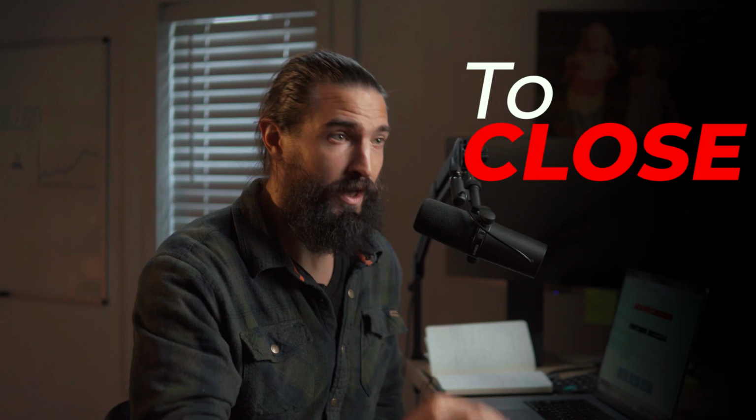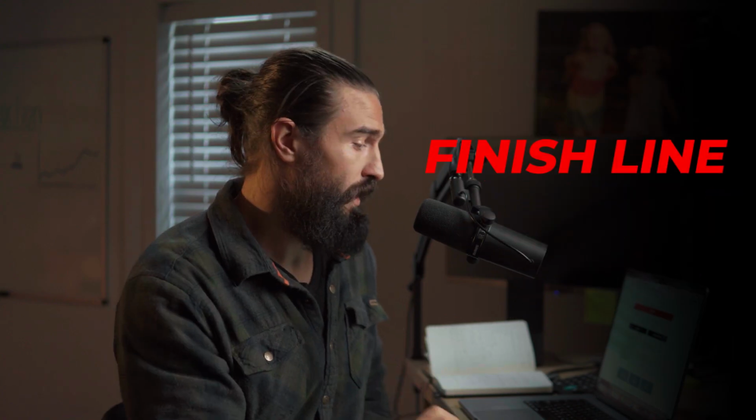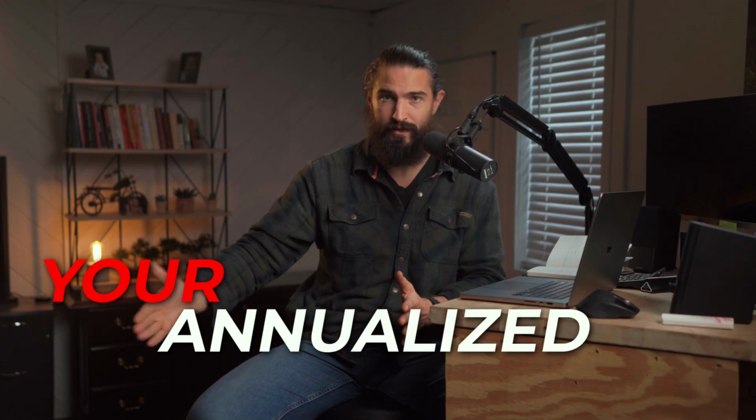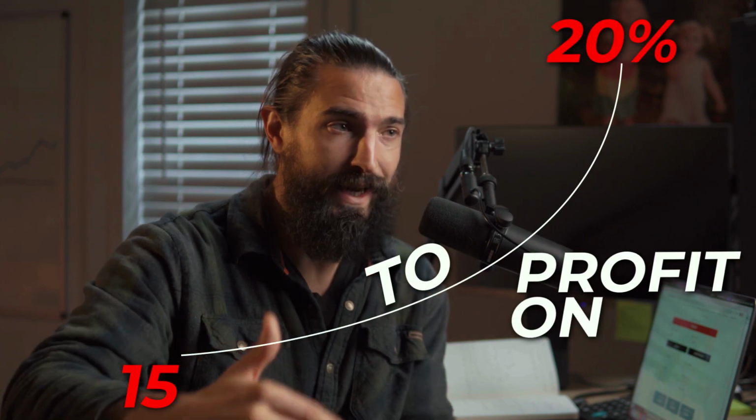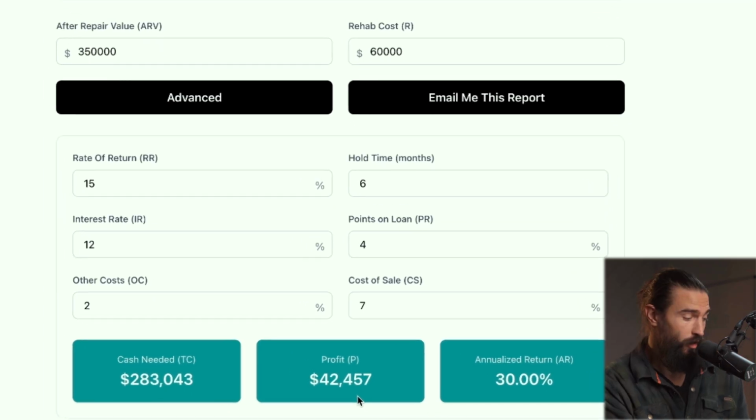It's also going to give you a little bit more information, the total cash that you're going to need to close and rehab this deal, get it to the finish line. It's going to tell you the profit that you're going to put in your pocket after the deal's done. And it's also going to give you your annualized return. As a house flipper, you want to always be targeting 15 to 20% profit on the money that you put in the deal.